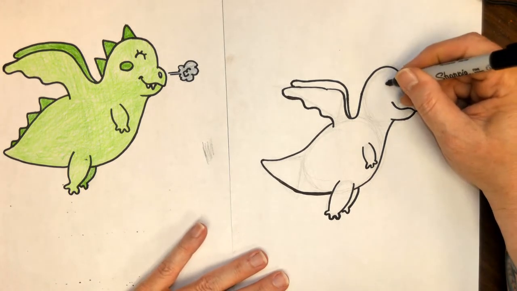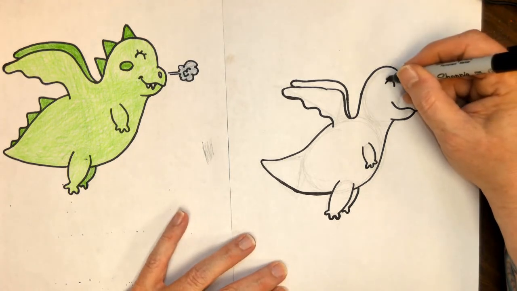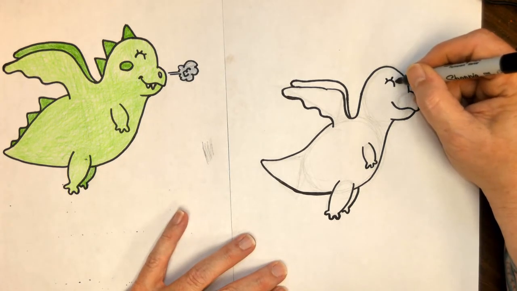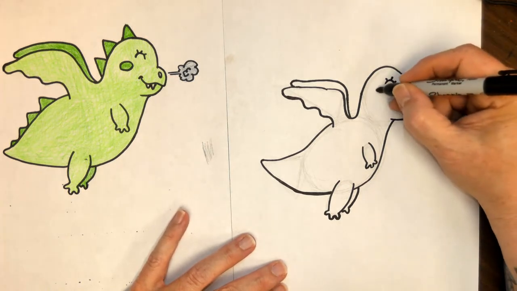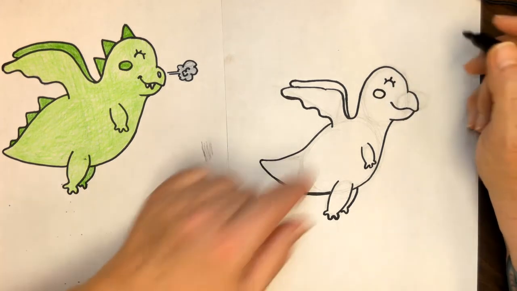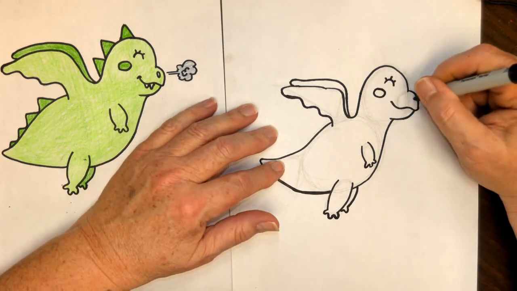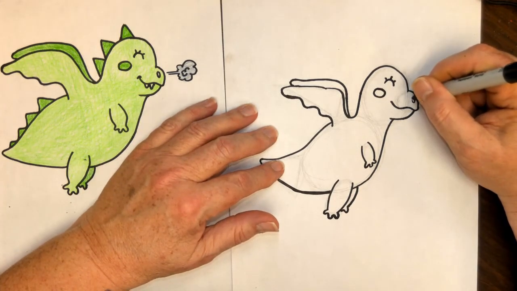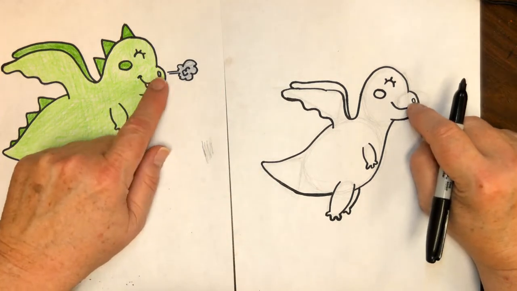We've got a little rainbow line like that for his eye. And you can put eyelashes here if you want to. You don't have to if you don't want to. We've got another oval, a small oval for his cheek, right? We've got a little tiny oval right there for his nose.